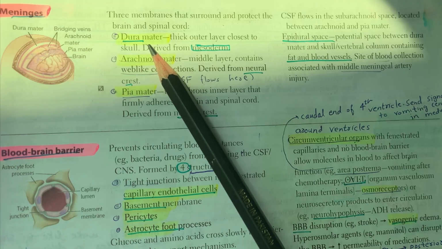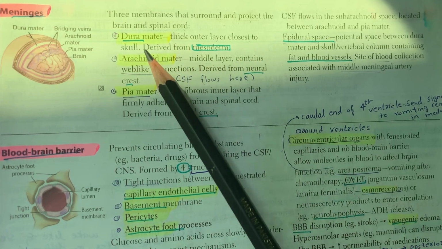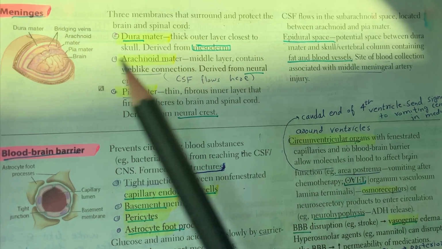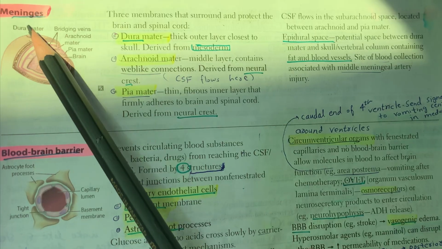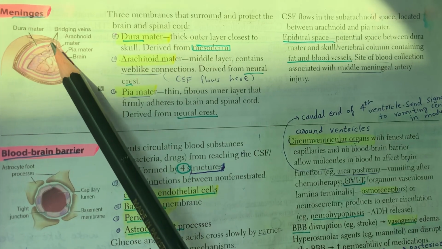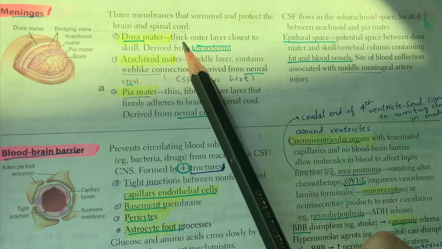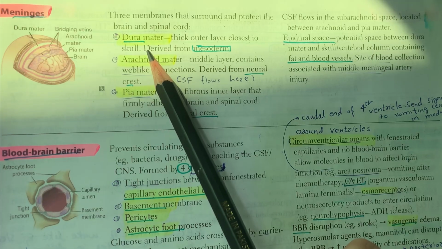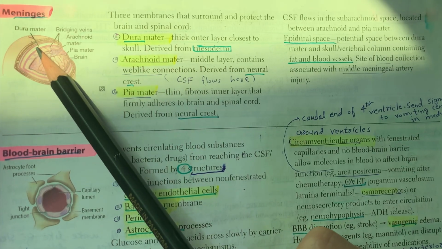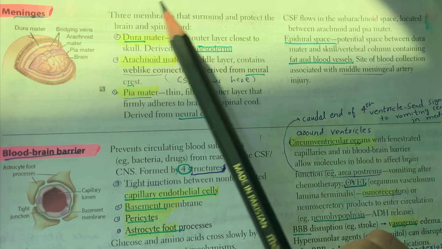First is dura mater. It is the thick outer layer closest to the skull. It is derived from the mesoderm. This is the skull, and closest to the skull is dura mater. Dura is like durability. So whatever is thick is durable, and whatever is thick is with the skull, which is very powerful. So dura mater is with the skull, the outermost layer.